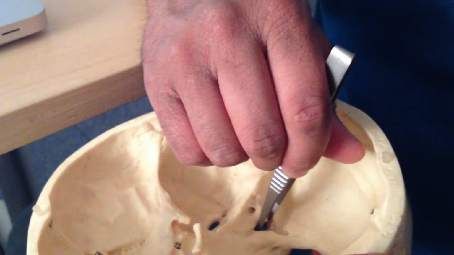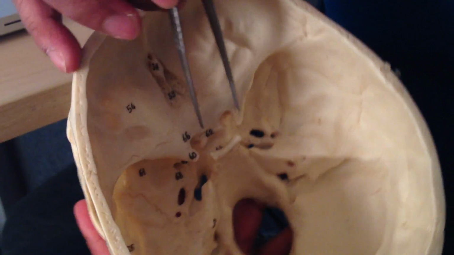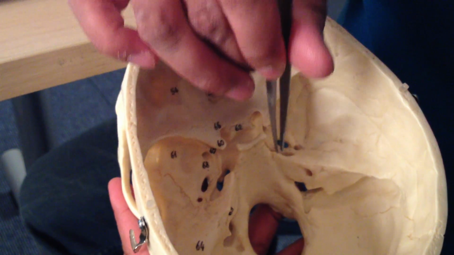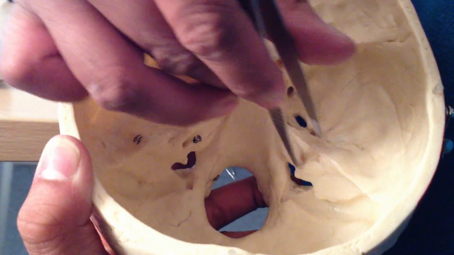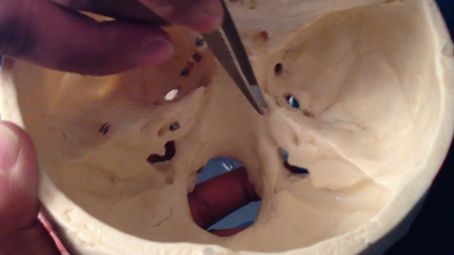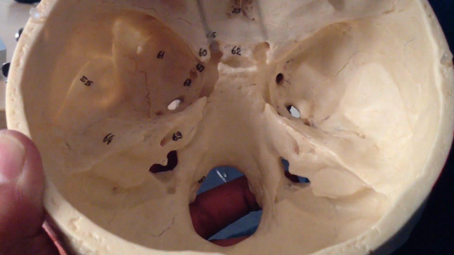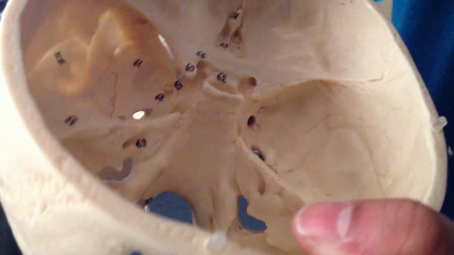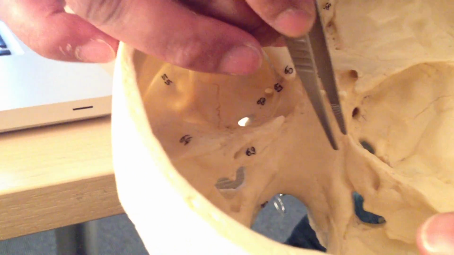But it's not just contributed to by the sigmoid sinus there, because we mentioned our cavernous sinus across here. The cavernous sinus drains backwards, and can you see that groove there? It's a bit shadowy. That there, on our petrous part of the temporal bone, is a groove for the lesser petrosal sinus, going directly from the cavernous sinus down into the jugular foramen, the lesser or the inferior petrosal sinus.